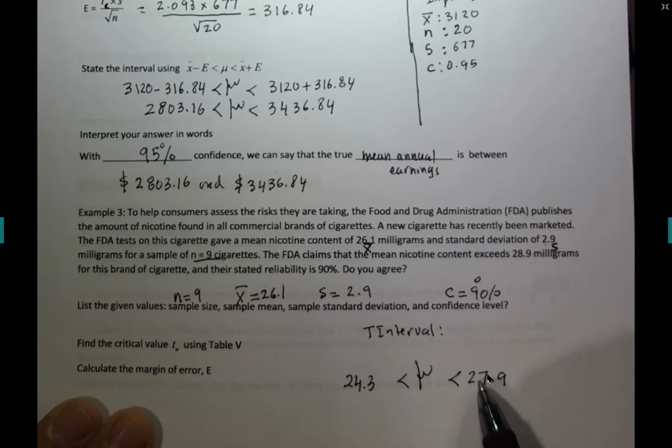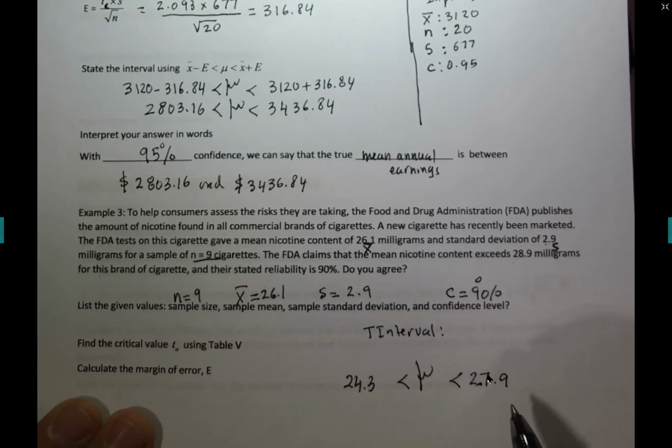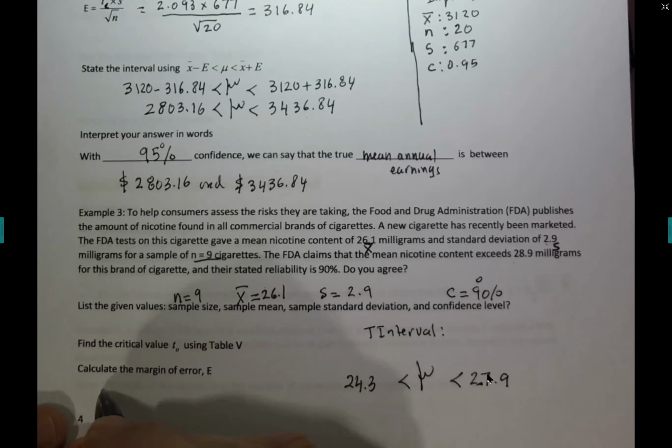They have to go back and look at their work. That's very, very important. If you can do a study and show the FDA that the claim, because if the claim was correct, guys, that means we'd put the cigarettes company out of business. But what the FDA states is not accurate based on our confidence interval. So we don't agree.